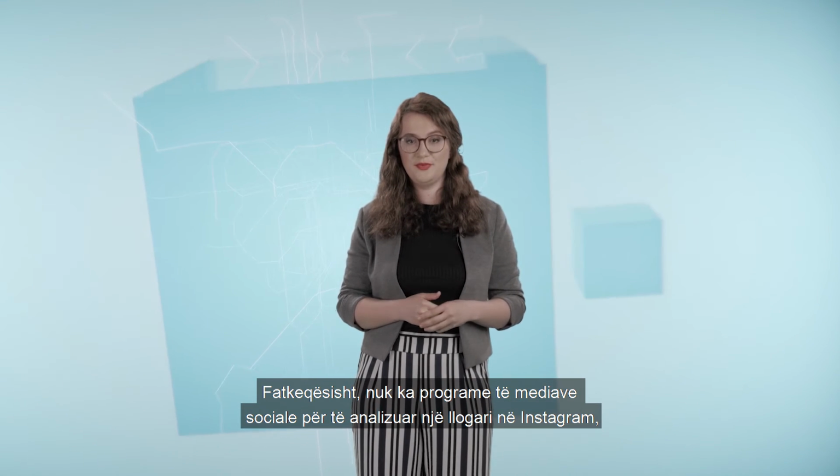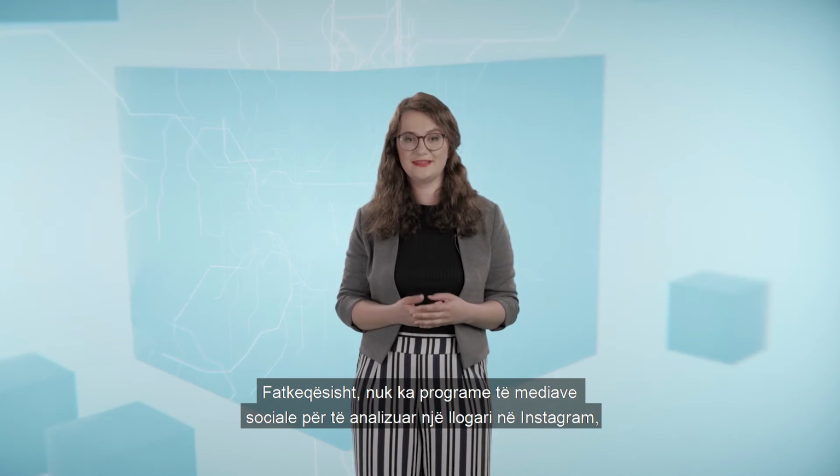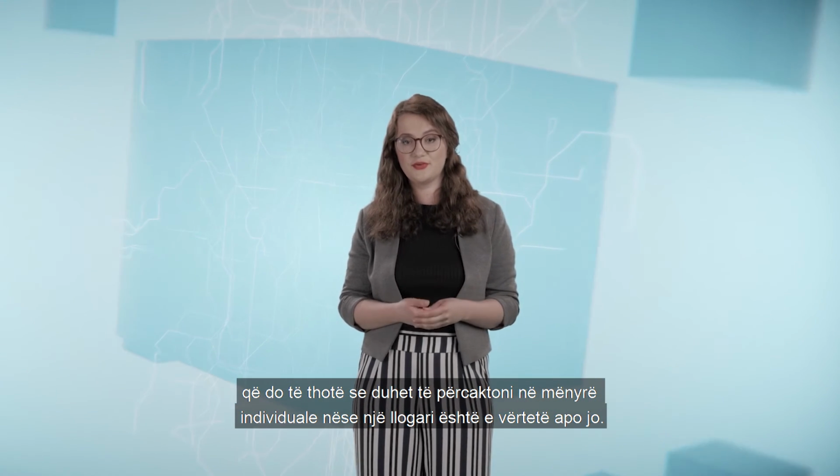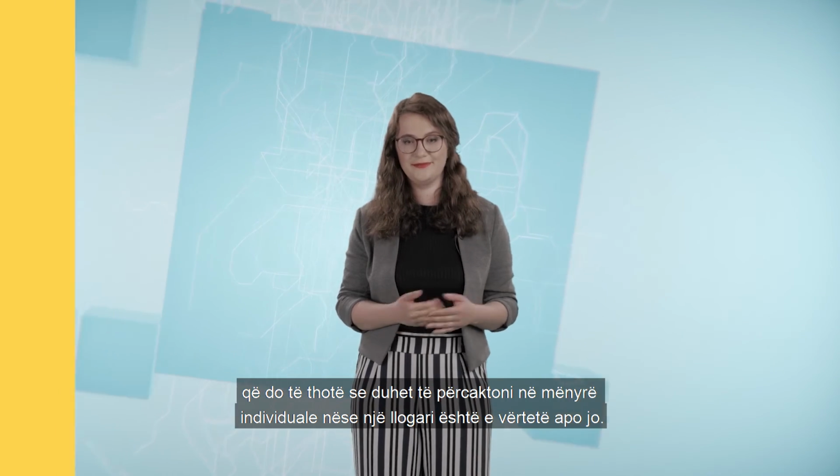Unfortunately, there are no social media tools you could use to analyze an Instagram account, which means you will have to determine if an account of interest to you is real or not manually.